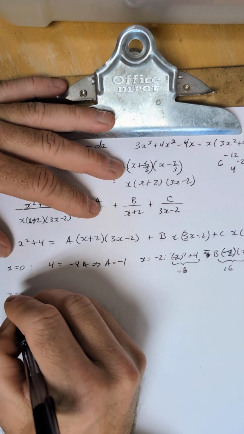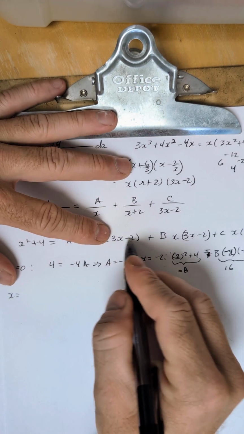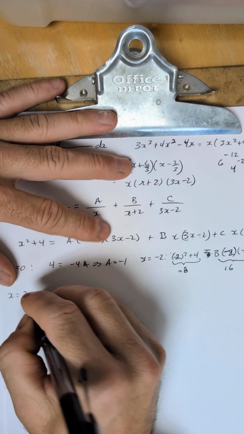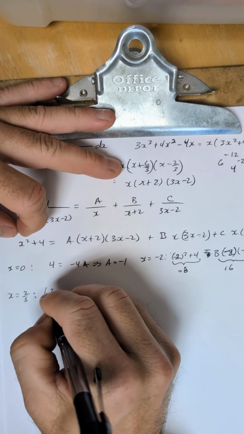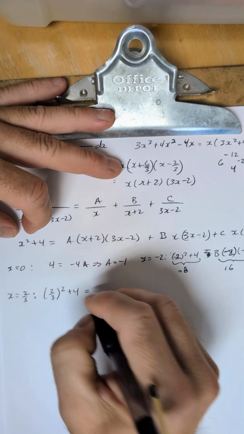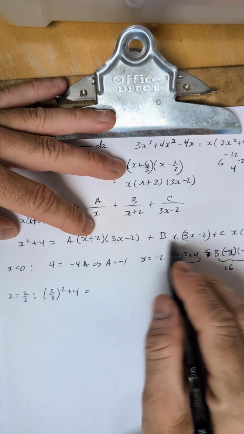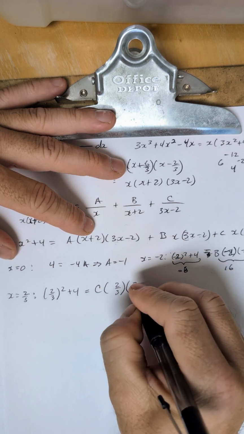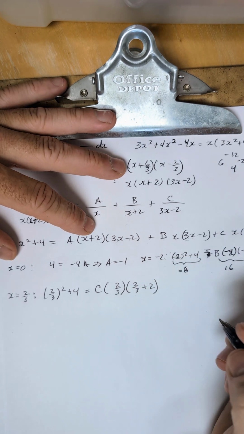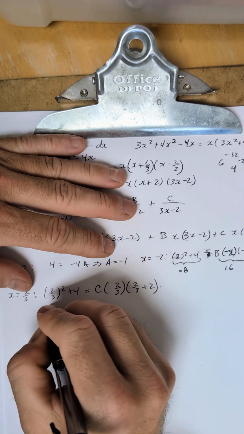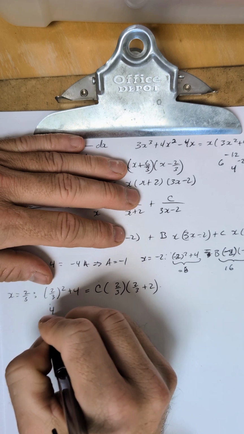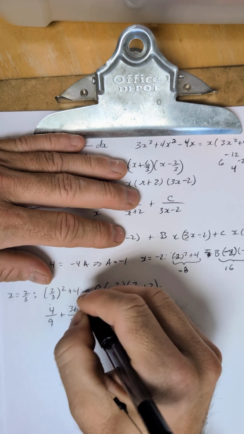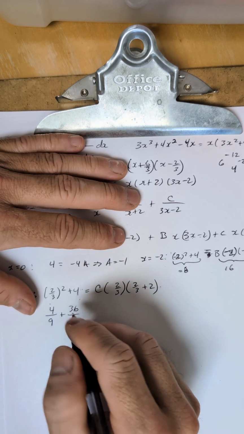And then finally, this will be 0 when x is 2/3, so x is equal to 2/3. Over here we're going to have 2/3 squared plus 4 equals, this will be 0, this will be 0, so this is going to be c times 2/3 times 2/3 plus 2. All right, let's consider this. This is going to be 4 over 9 plus 36 over 9, multiplying the 4 top and bottom by 9 to get a common denominator.